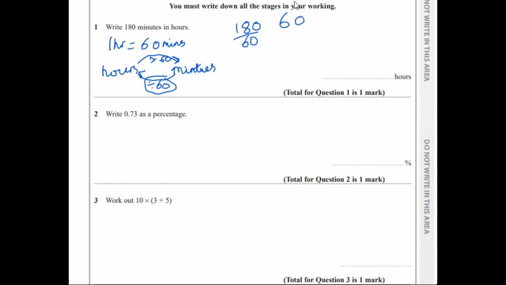So 60, 120 is 2 times 60, and 3 times 60 is 180. So that's what we were looking for. Now we know that 180 divided by 60 is equal to 3. So the final answer is 3 hours.